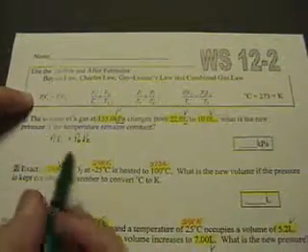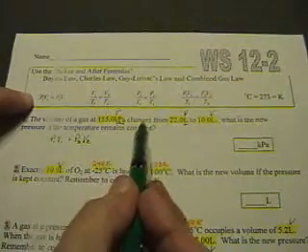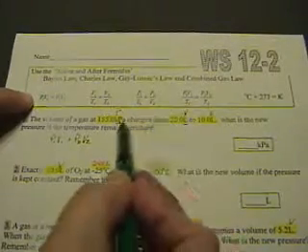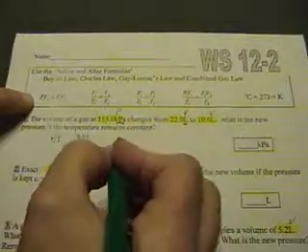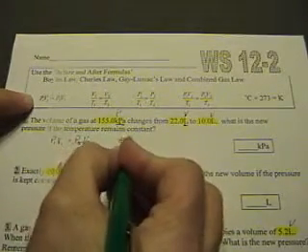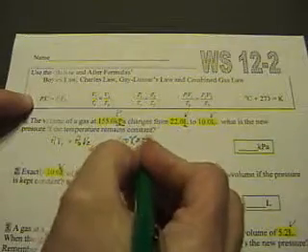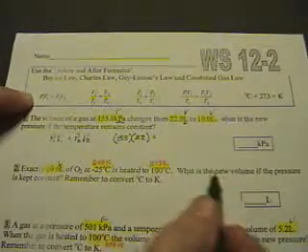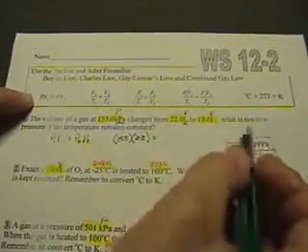Alright? And when you read the sentence, the volume of a gas at such and such a pressure changes from this volume. So this and this are our starting point. So I'm going to go ahead and put 155 as my pressure 1, and I'm going to put 22 liters as my volume 1. And the question is asking what is the new pressure.